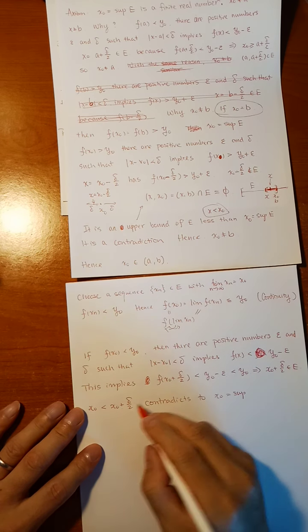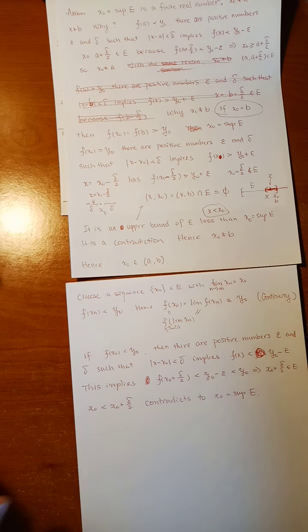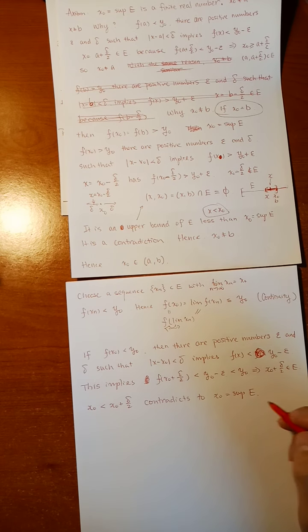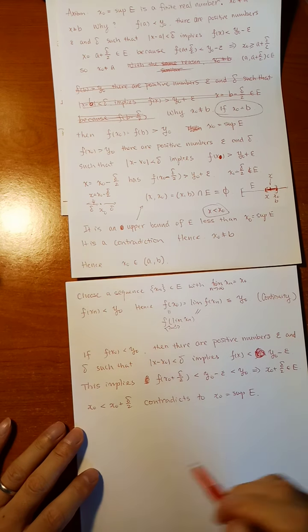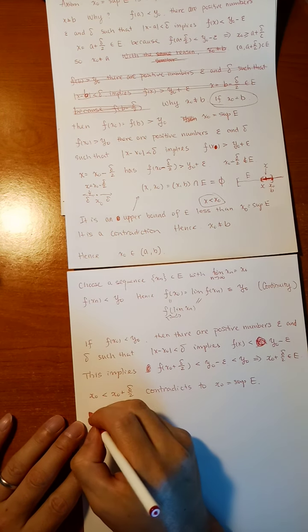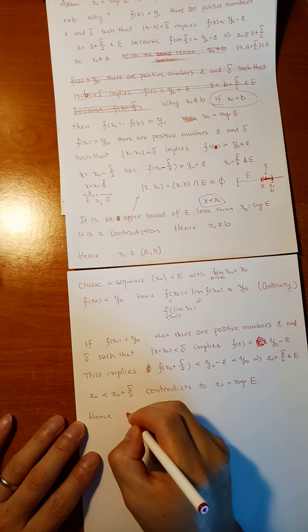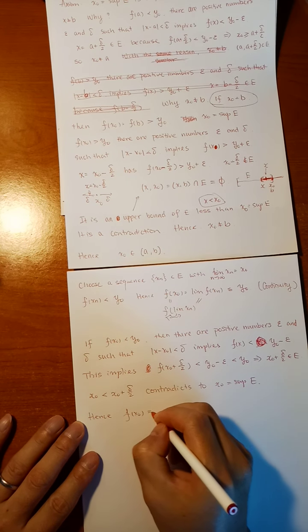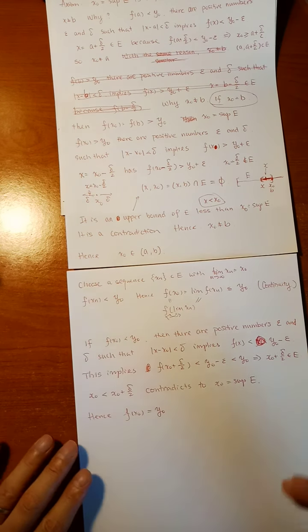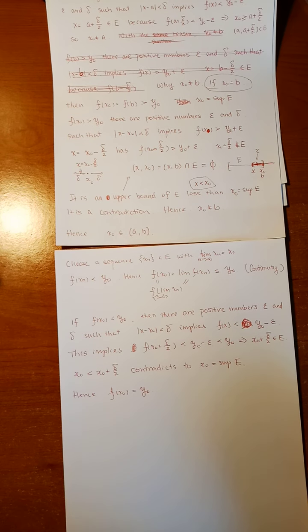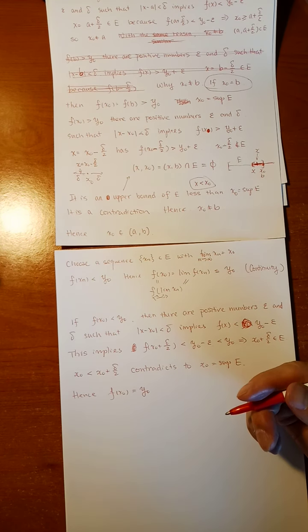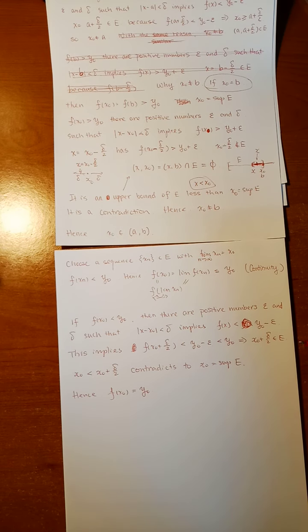Supremum is an upper bound. It should be greater than. Contradicts the fact x0 is a supremum. It should be greater than whatever point from inside of the set. Hence, f(x0) has to be equal to y0. Okay, f(x0) has to be equal to y0.